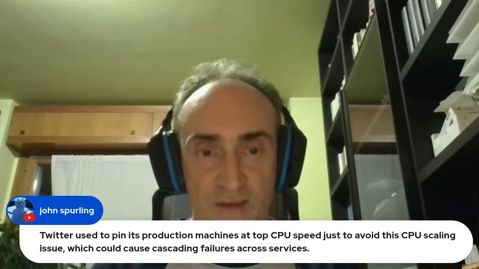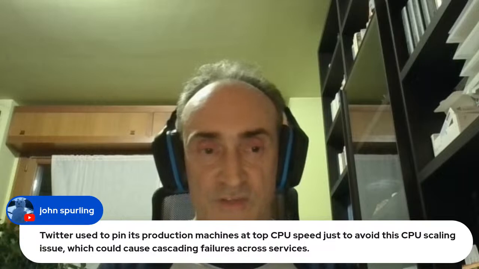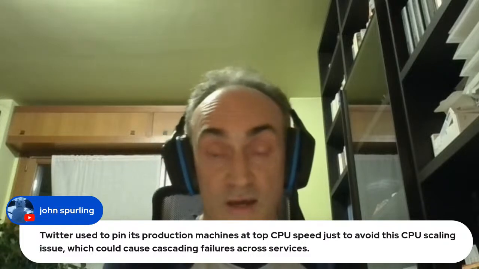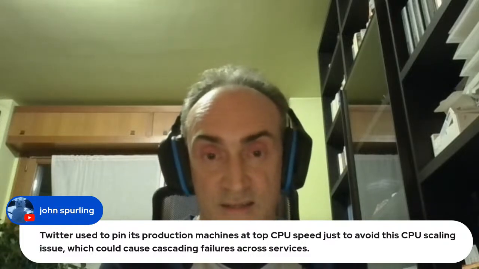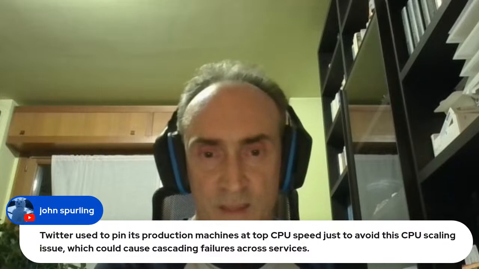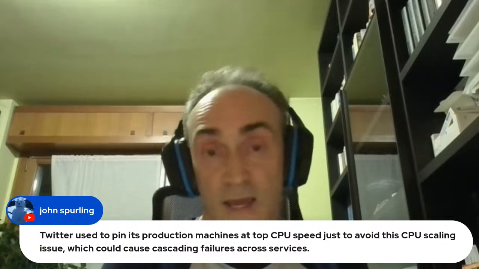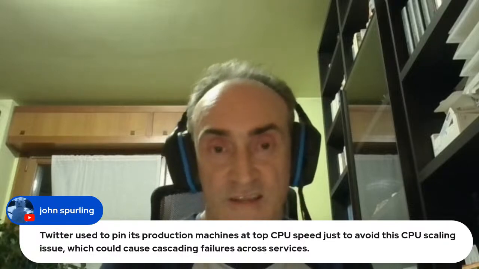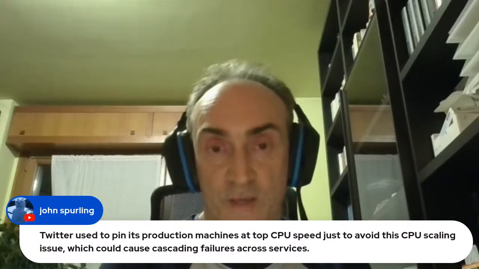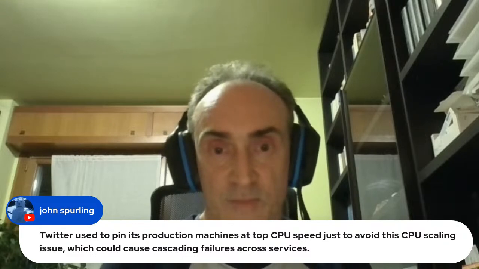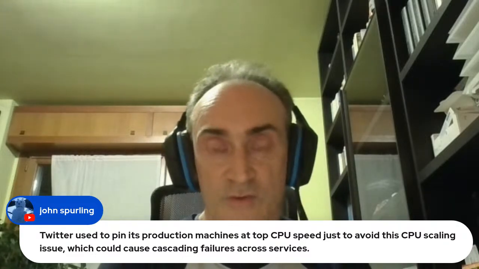Twitter used to pin its production machines at top CPU speed just to avoid the CPU scaling issue, which could cause cascading of failures across services. Okay, I didn't know that, but that's interesting. So top CPU speed to avoid CPU scaling. Yeah, that's exactly what setting the governor to performance actually does. It is exactly a problem with modern CPUs.